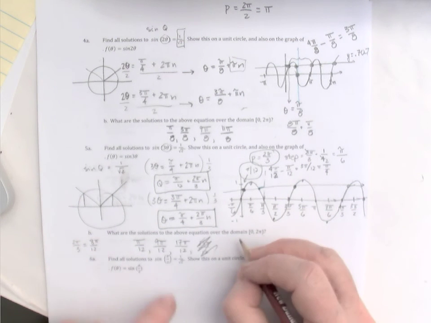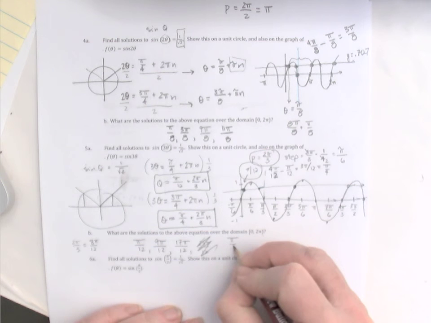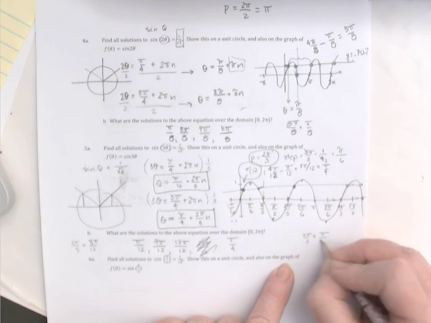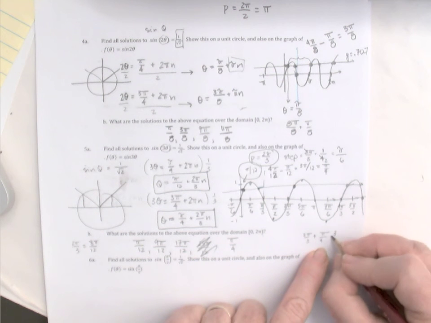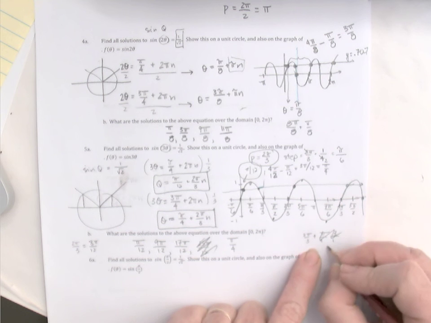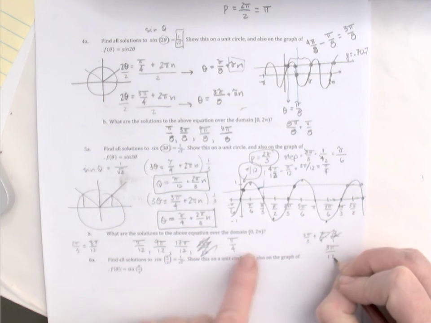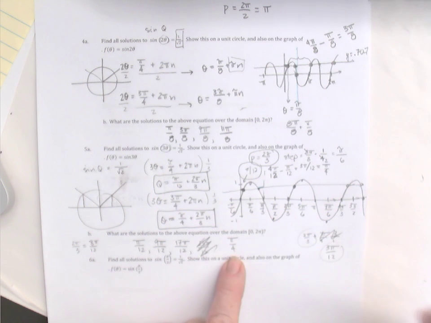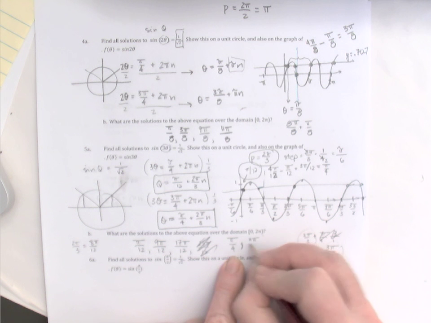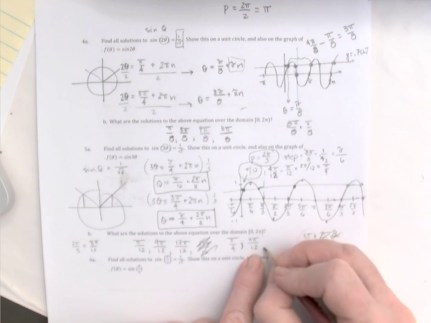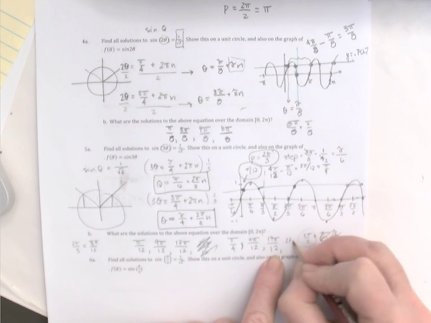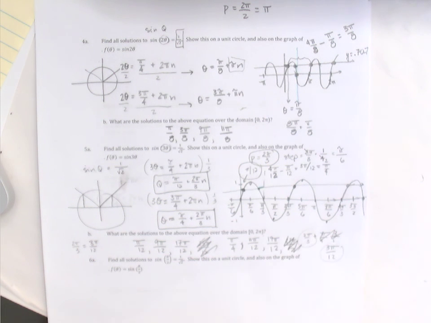As far as my other solution, I have pi over 4, and I'm going to add 2 pi over 3 to pi over 4, and my least common denominator is 12 again, so this is 3 pi over 12, and I'm going to add 8 pi over 12, so 3 pi over 12 plus 8 pi over 12 is going to give me 11 pi over 12. If I add another 8 pi over 12, that's going to give me 19 pi over 12. And if I add another 8 pi over 12, that would give me 27 pi over 12, which is too big. So there are my 6 solutions.